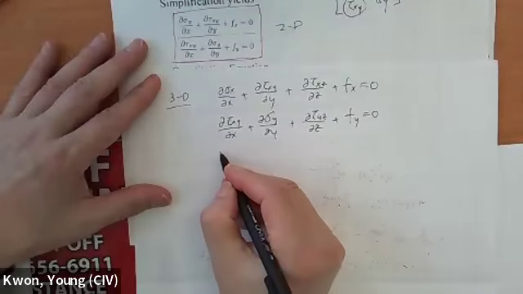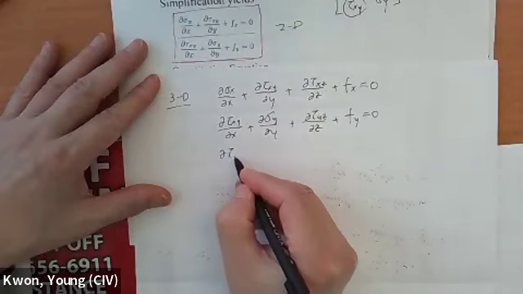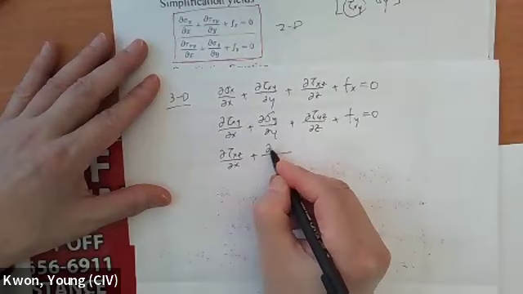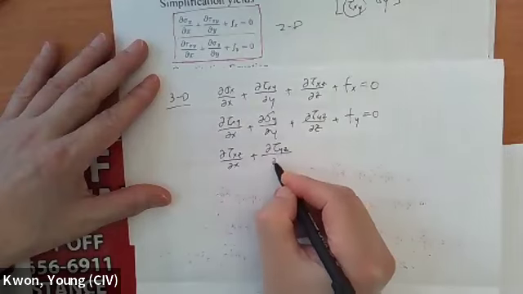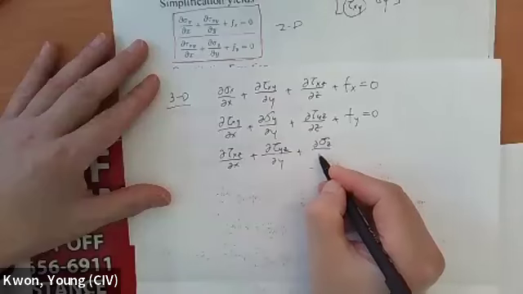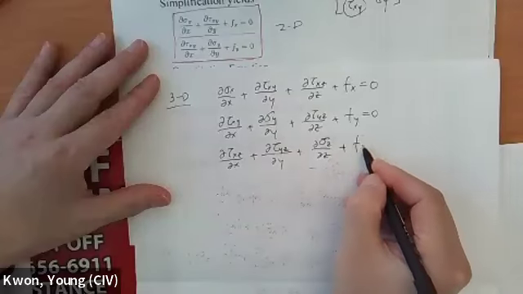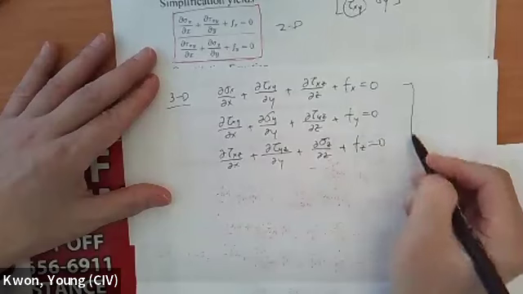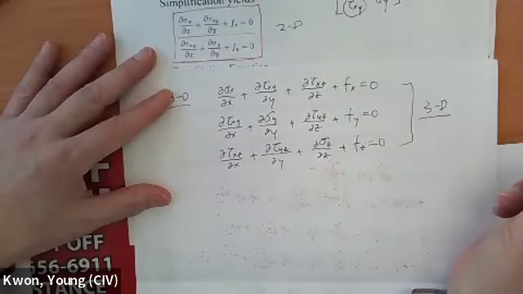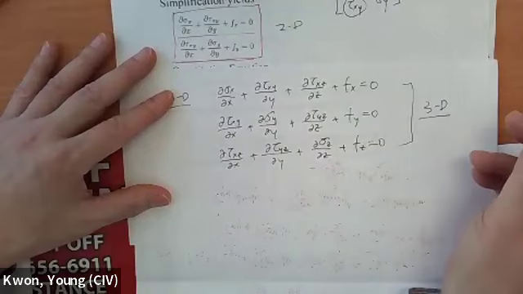And the last one, partial tau xz partial x plus partial tau yz partial y plus partial sigma z partial z plus fz equals 0. So you have the 3-dimensional equations of equilibrium.